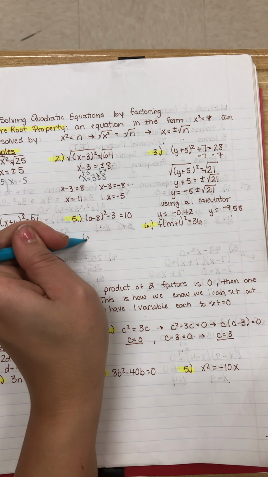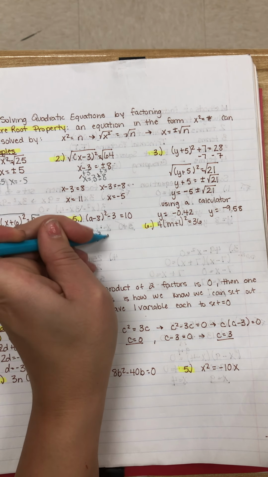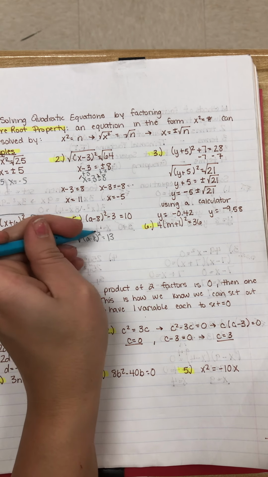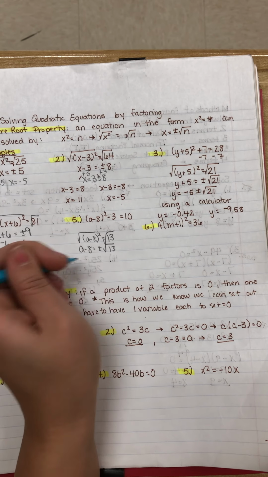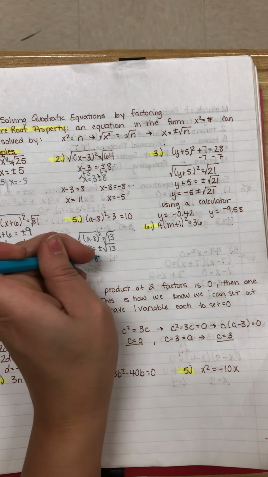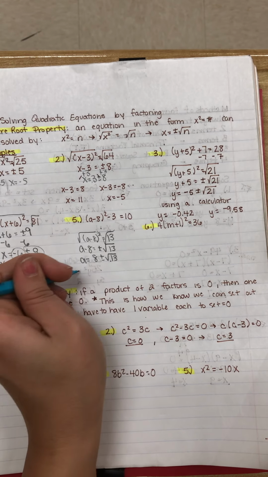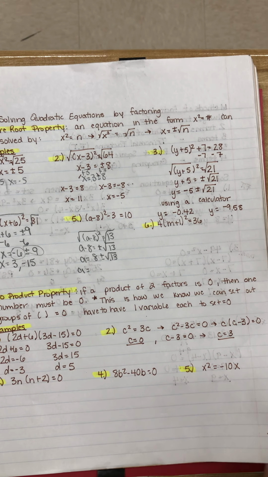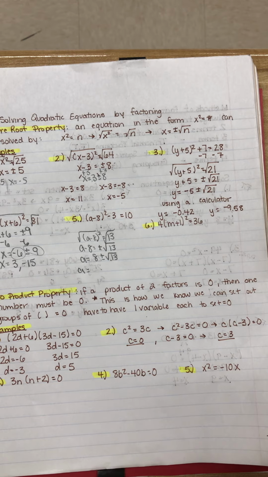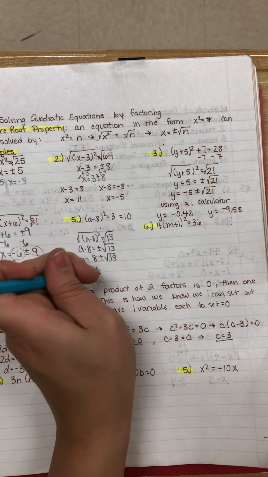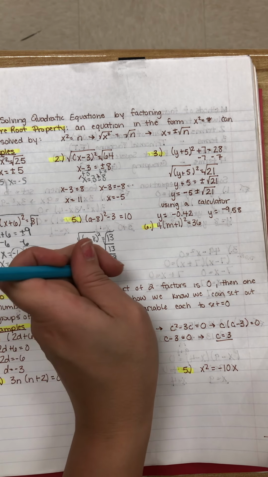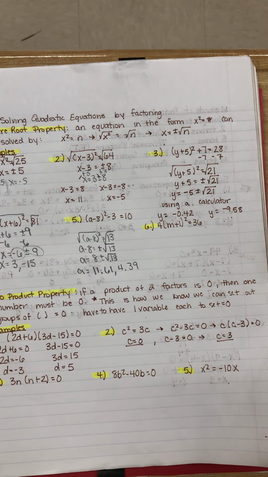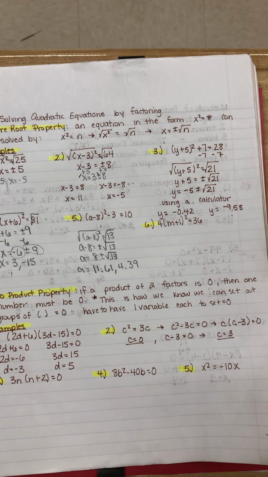Okay, so we have (a minus 8) all squared equals 13. Take the square root, and you get a minus 8 equals plus or minus the square root of 13. Move the 8: 8 plus or minus the square root of 13. We type that into our calculator. When I added them, I got 11.61. When I subtracted them, I got 4.39 with rounding, because that one rounded up. And then that would be my answer, that's it.